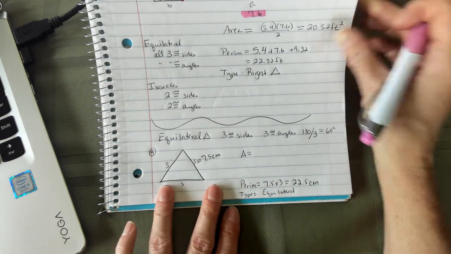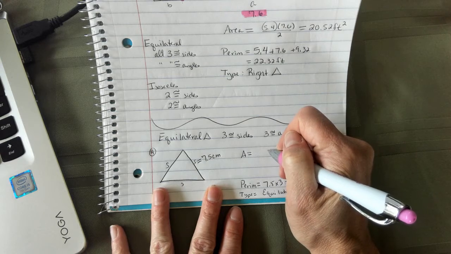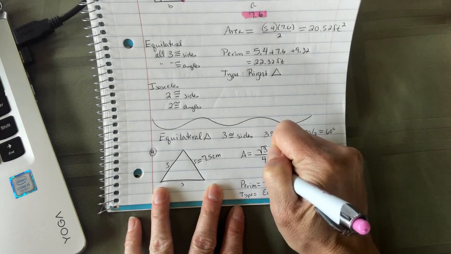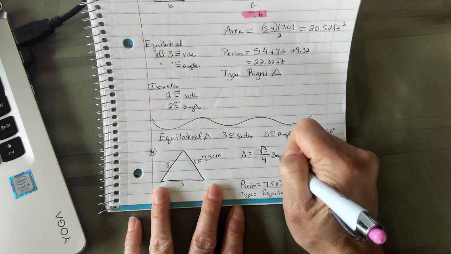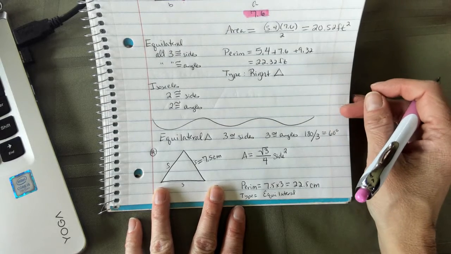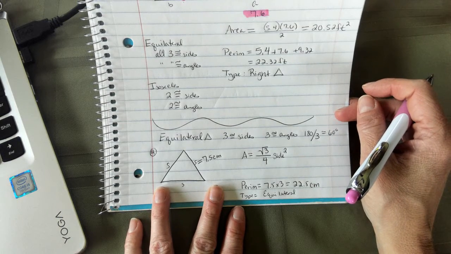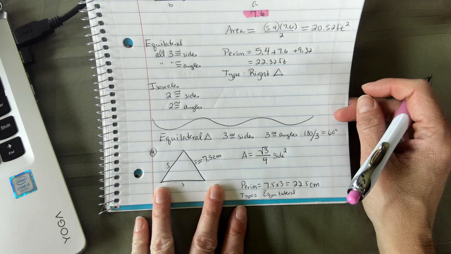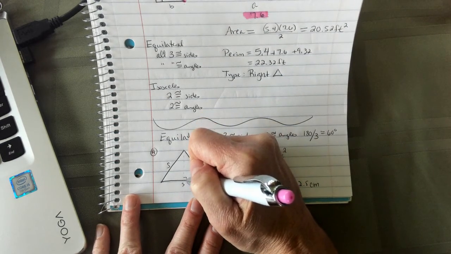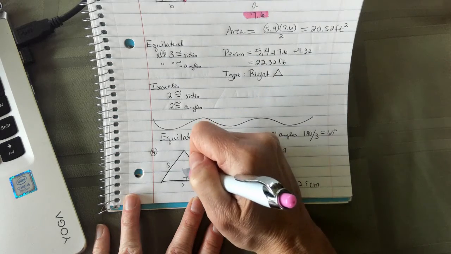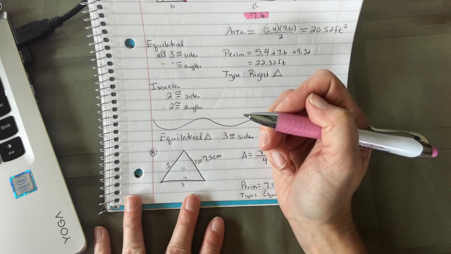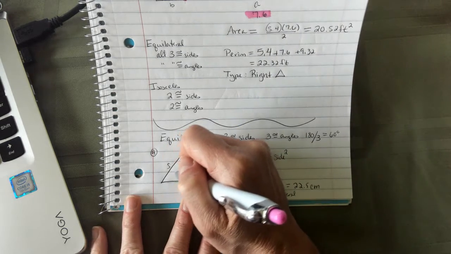So here is the area for an equilateral triangle. We're going to have the square root of 3 over 4 times a side squared. And you might be like, what? Where did that come from? It works, I promise. You know how we have to find a base and a height? If I were to sketch in a height right here, I would have to do some math work to figure out how tall that thing is.